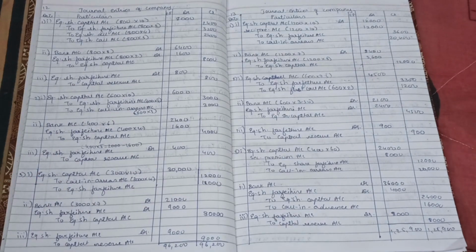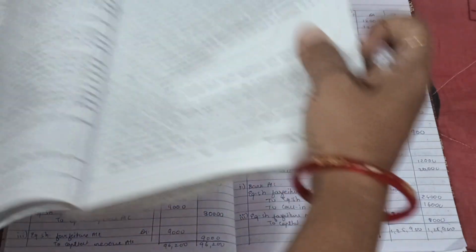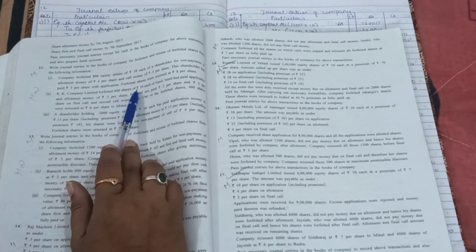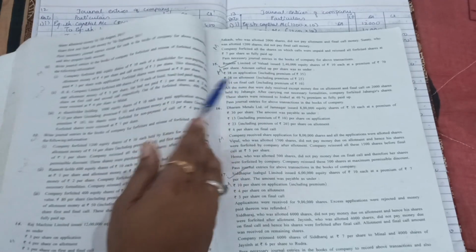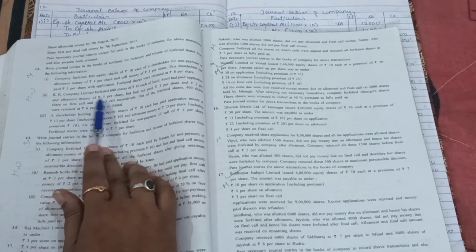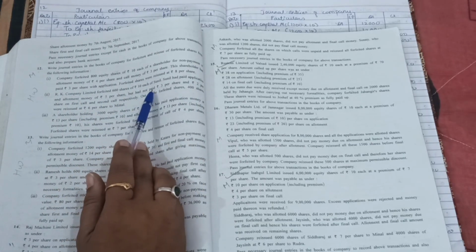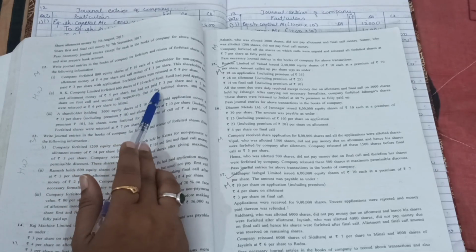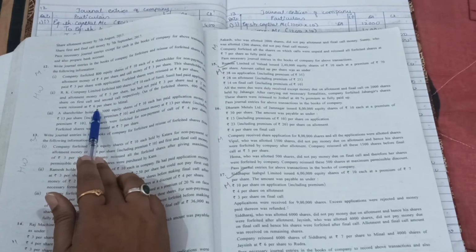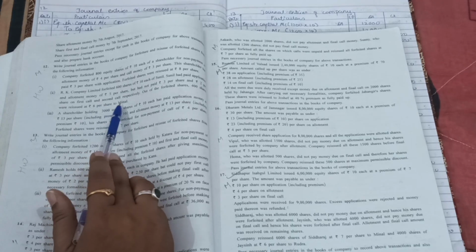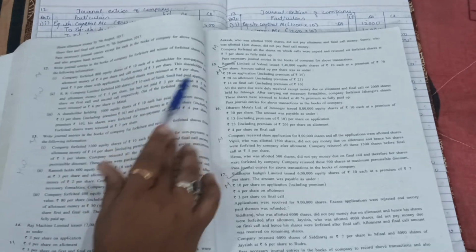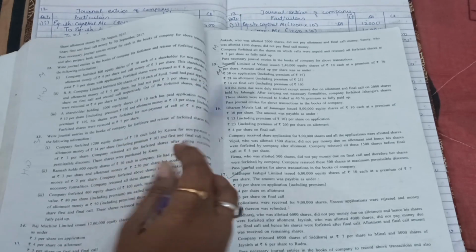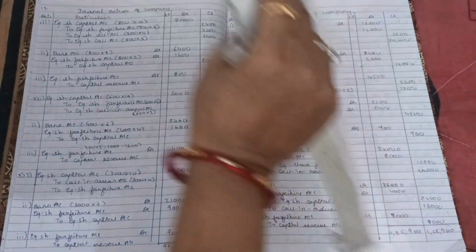Second entry. RK Company Limited forfeited 600 shares of 10 each of Sunil. Sunil had paid application and allotment money of 5 per share but had not paid 3 per share and 2 per share for the first call and final call. Out of the forfeited shares, 400 shares were reissued at 6 rupees per share to Mittal. Means a total of 600 shares are forfeited, but from that only 400 shares are reissued at 6 rupees.